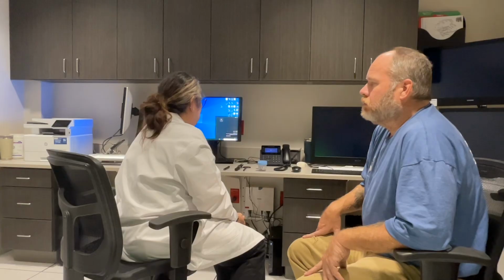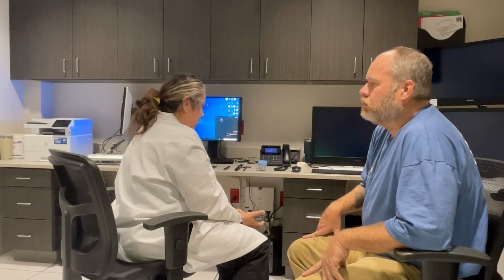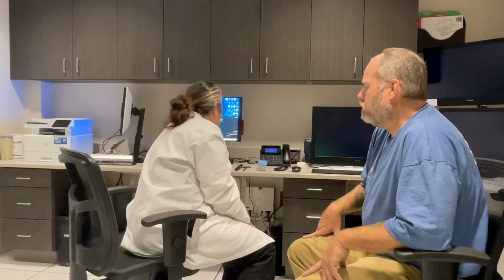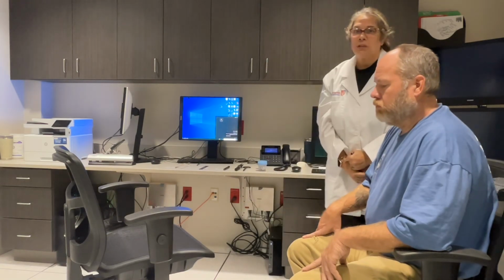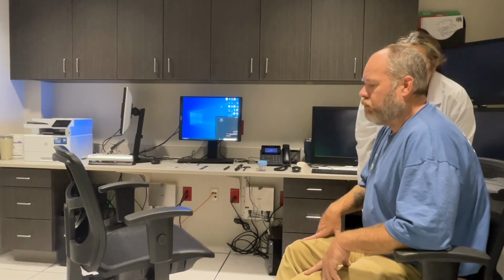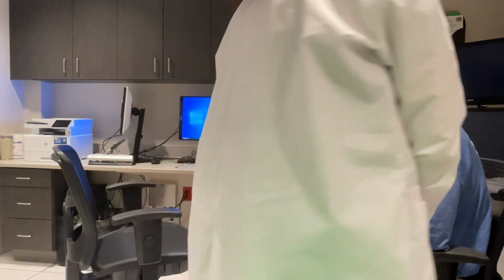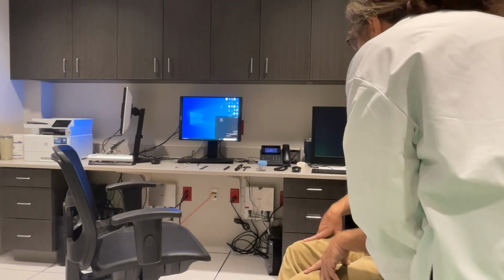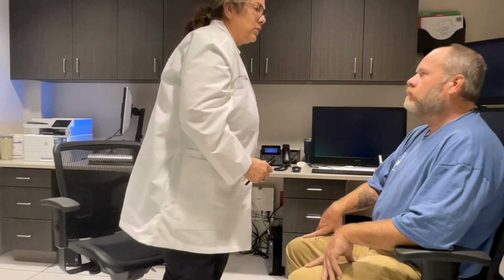That brings us to 8, which is vestibulocochlear. The first thing I'm going to do is assess his hearing with the whisper test. I'm just going to stand behind him, and I'm going to whisper a word. Red. And I'm going to go over to the other side and whisper another word. Blue. Great. So hearing is grossly intact.